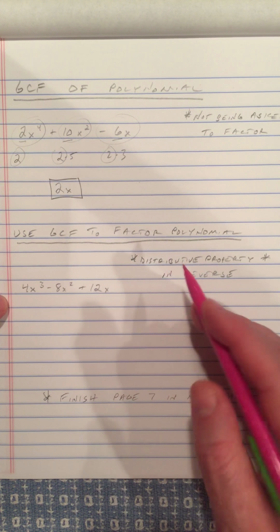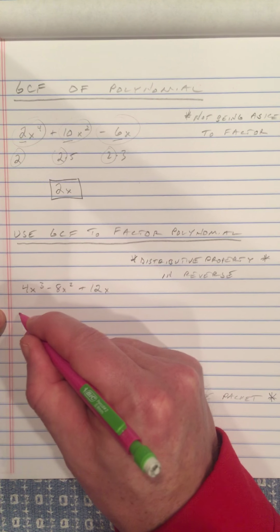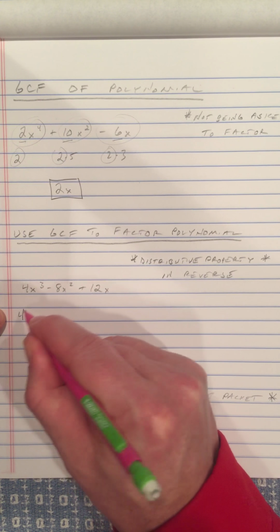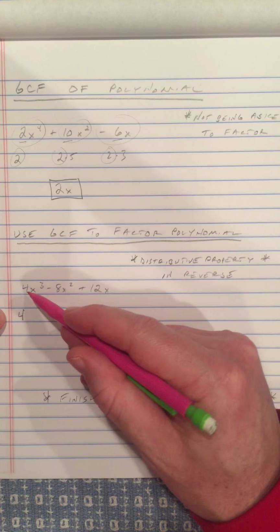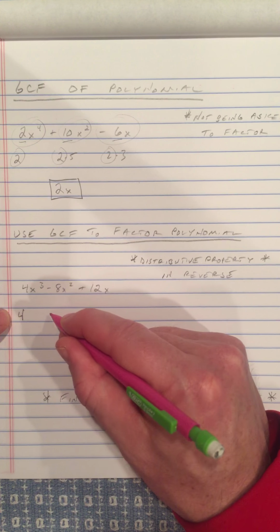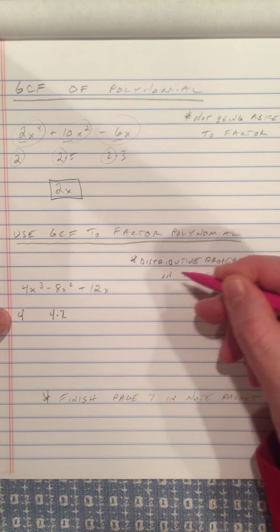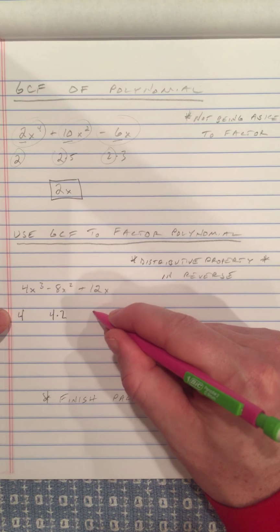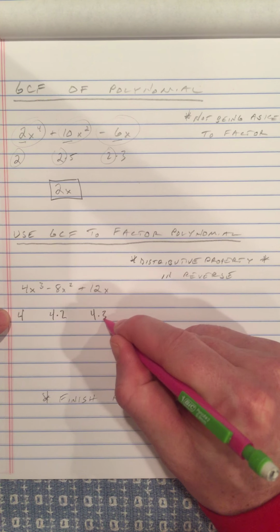I'm going to be brief on this. 4 has a factor of 4: 4 times 1 is 4, or 4 goes into 4. 8 also has a factor of 4, it is 4 times 2. And 12 also has a factor of 4, it is 4 times 3.